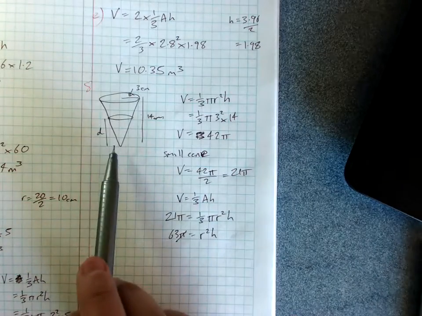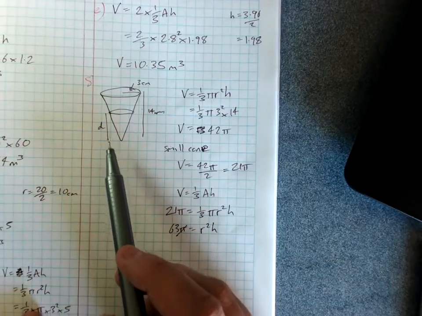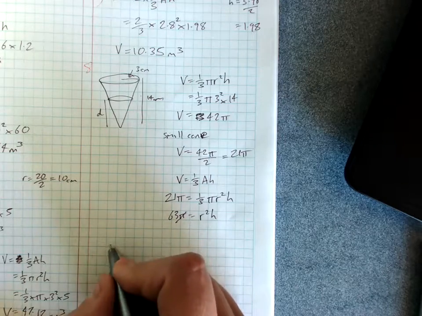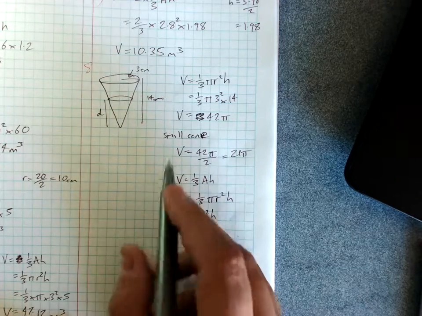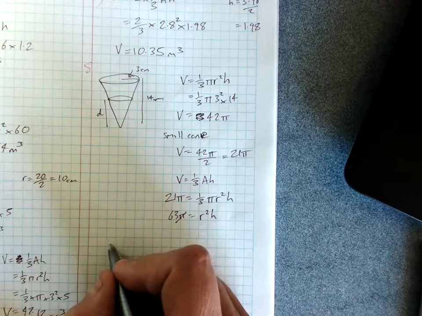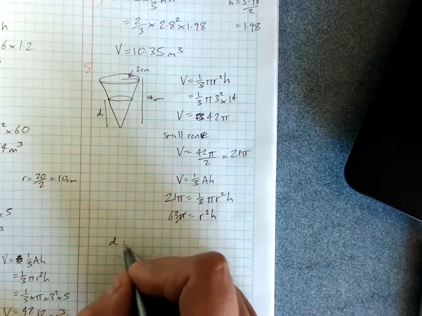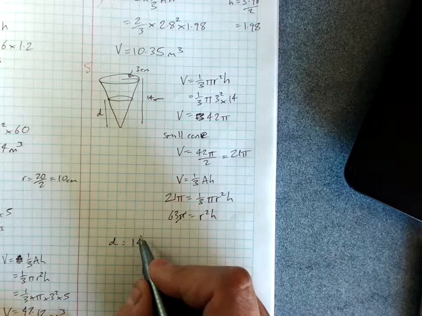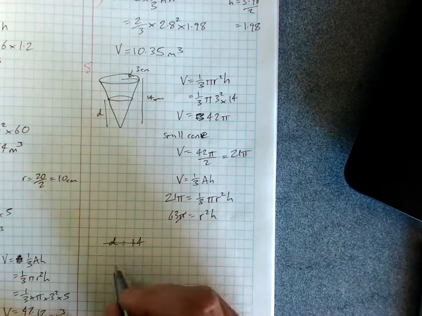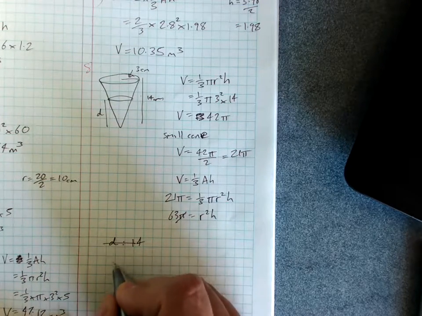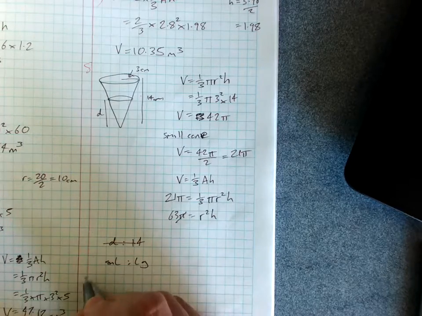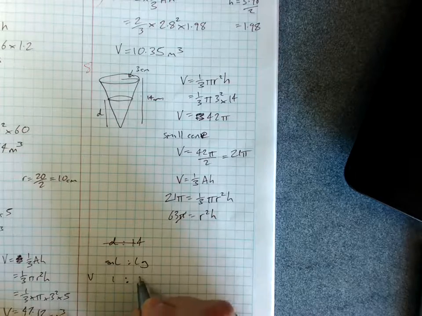Okay, I had to stop and think for a second there. But the length relationship, did I not need to work that out? That would be embarrassing. Length relationship is depth to 14. No, volume relationship is half. Small to large, volume is 1 to 2.